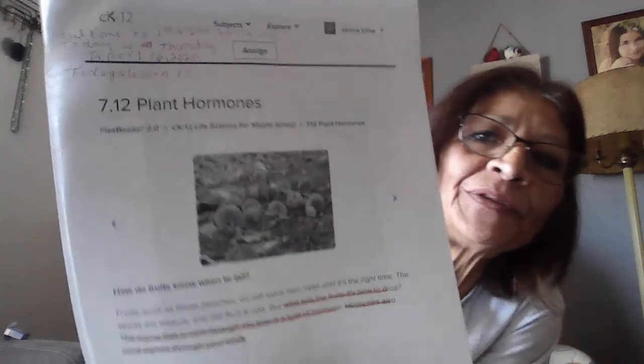Today's assignment is 7.12, Plant Hormones. Questions for today's reading. Number 1, what are 3 stimuli that plants respond to? Number 2, list the roles of gibberellins. Number 3, what hormone is involved in fruit ripening? Number 4, what happens to an unripe fruit when placed in a paper bag with a ripe fruit? Number 5, what is apical dominance?